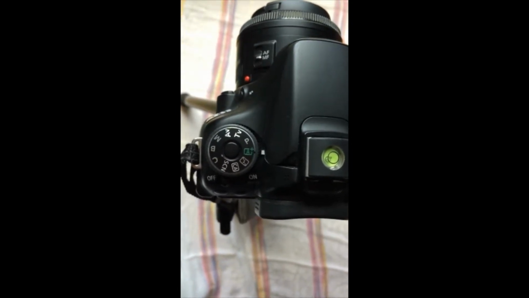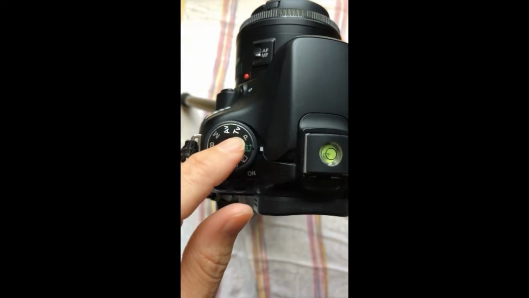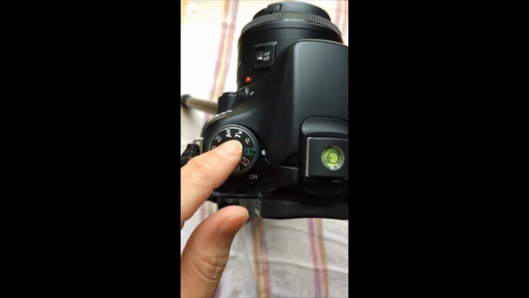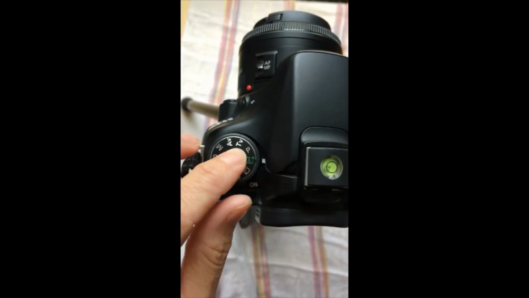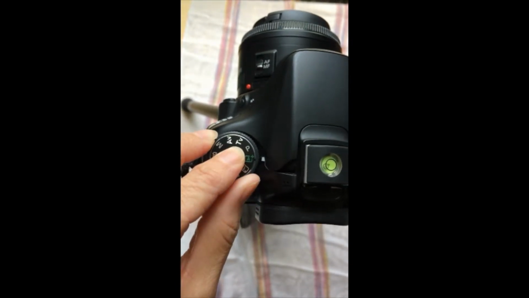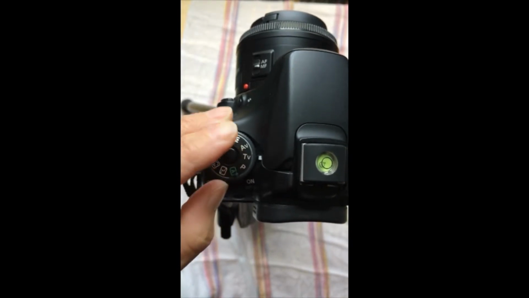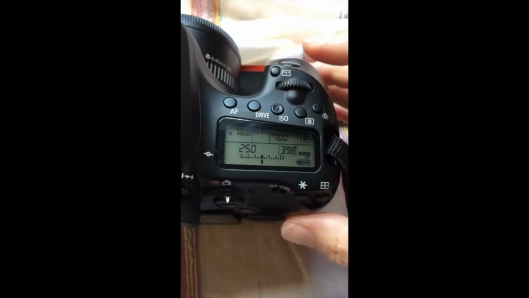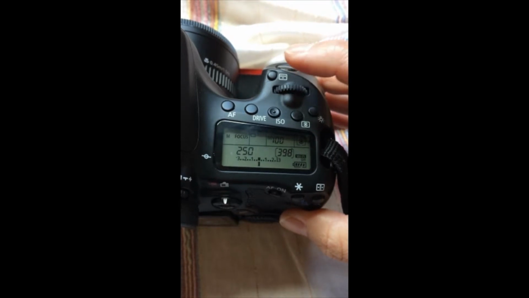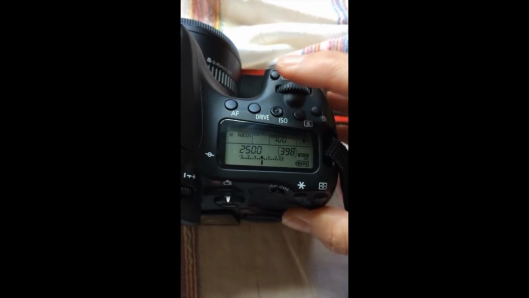Your dial may also have a mode dial lock release button you have to press down in order to turn it. Now go ahead and rotate it to TV, which stands for time value. You'll typically see this on a Canon or Pentax, but the camera may also allocate an S, which you'll generally find on a Nikon or Sony. Now you're in shutter speed priority mode, all that's left is how to change it. The easiest way is using the main dial on the top of your camera. Turn this along to the desired speed.